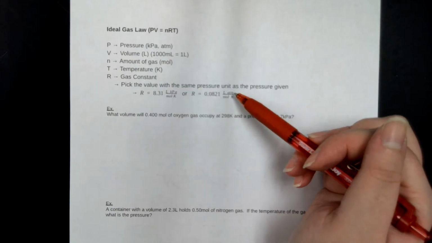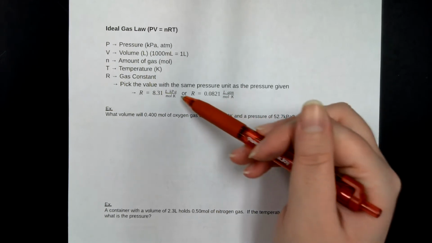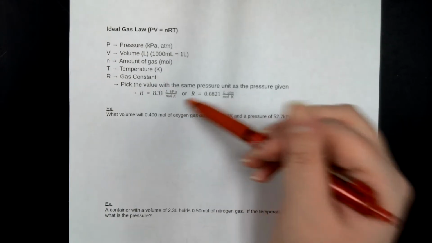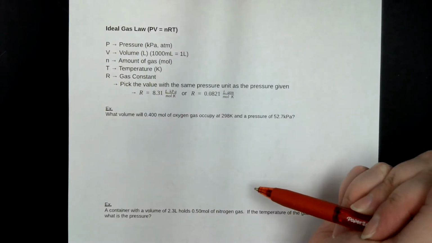So the only difference between the two is the pressure unit that is involved. So we will want to match that to a pressure that is given.